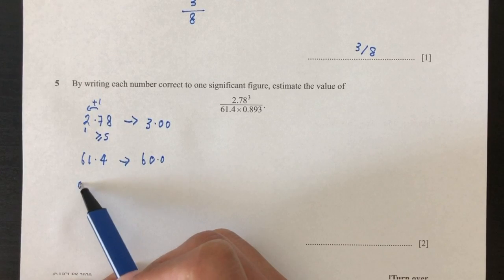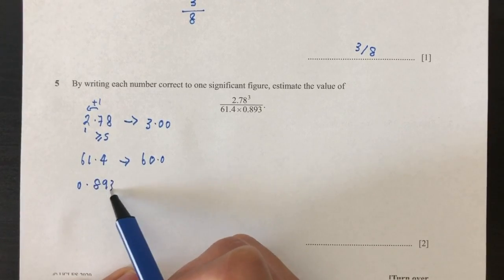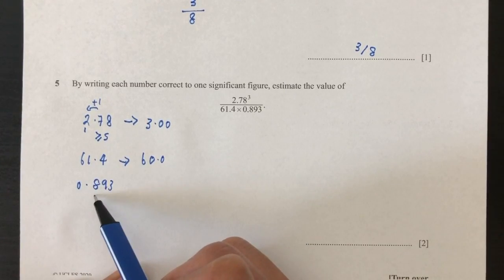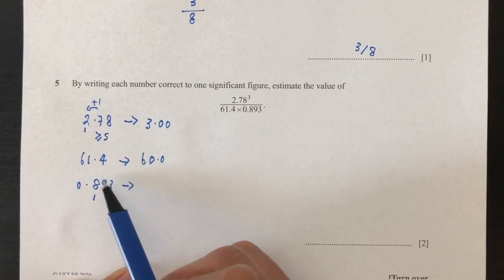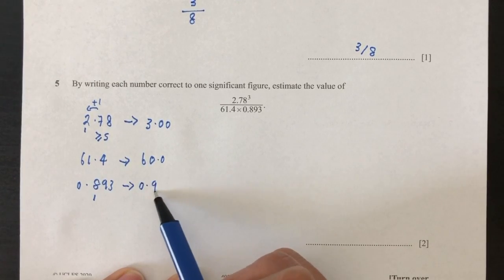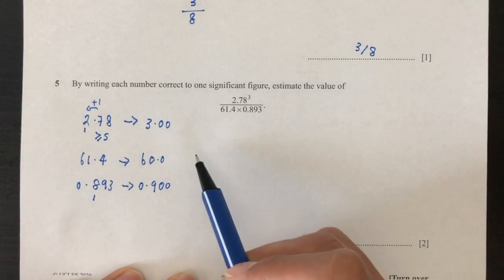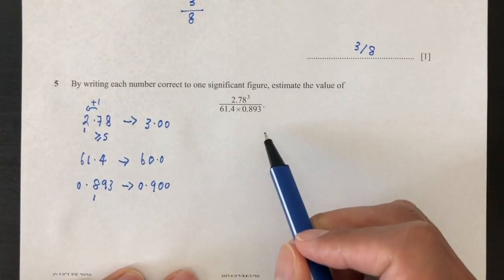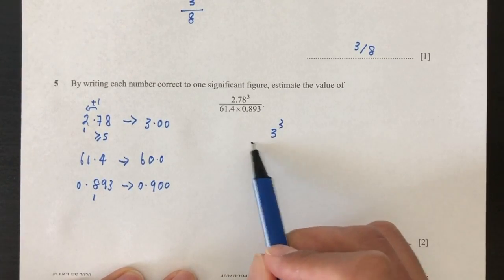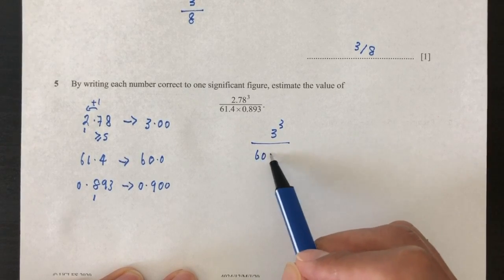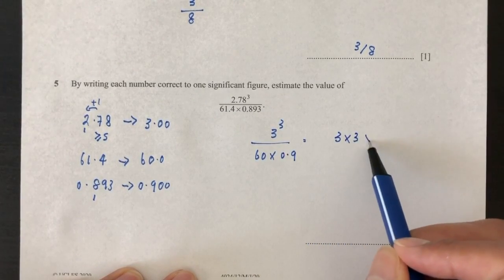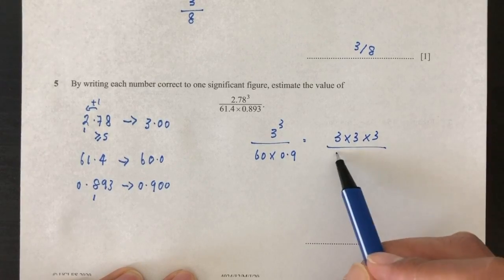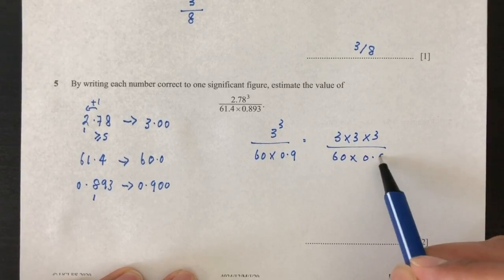This one will be 0.893. So we don't count 0, so we leave this one by itself and we see if this one is more than 5. Yes, so we add 1 here. That will be 0.900. So now we replace this one back in the fraction. You will have 3 power 3 divided by 60 times 0.9. That will be 3 times 3 times 3 over 60 times 0.9.